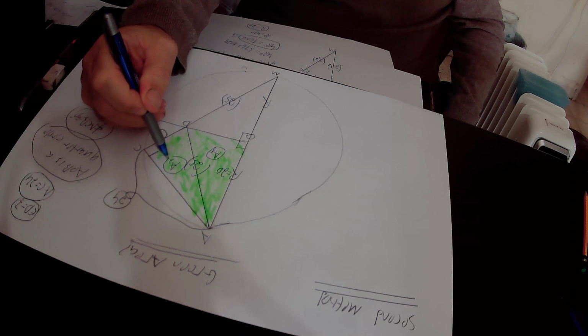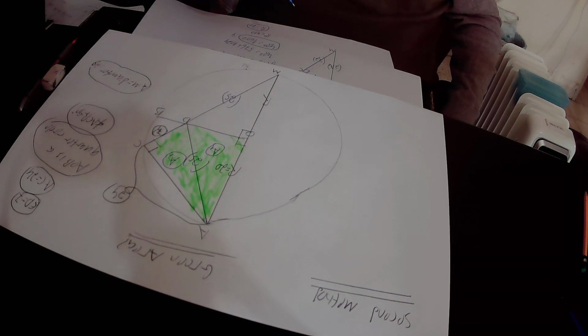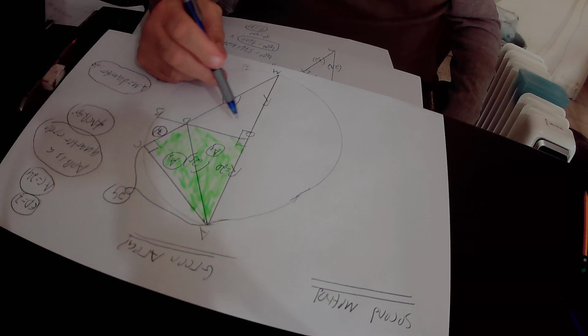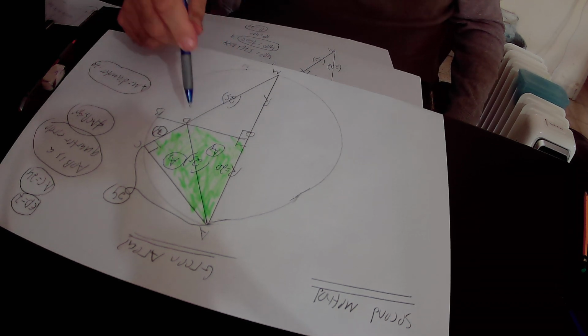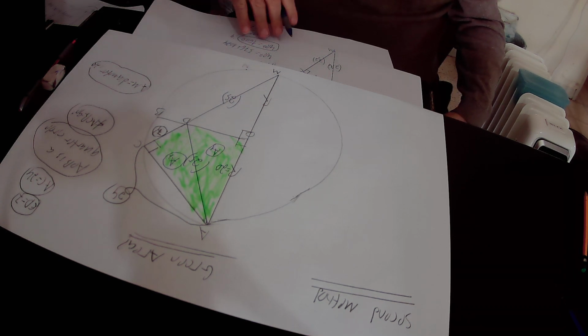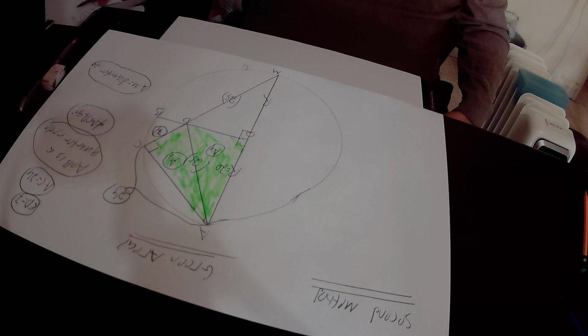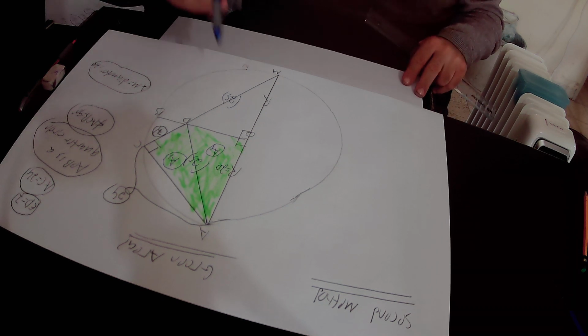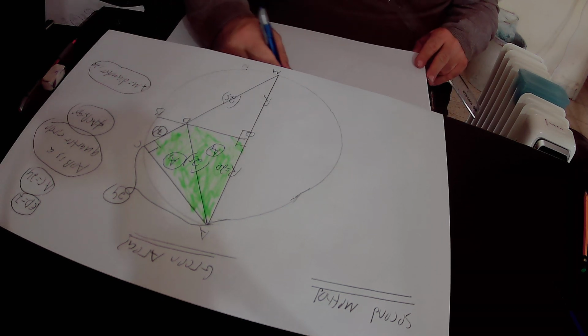Therefore, the area of the green shape will be equal to A1 plus A2. But first of all, we'll find the side OD of the right triangle AOD by implementing the Pythagoras theorem. So I copy the right triangle AOD onto a new page.